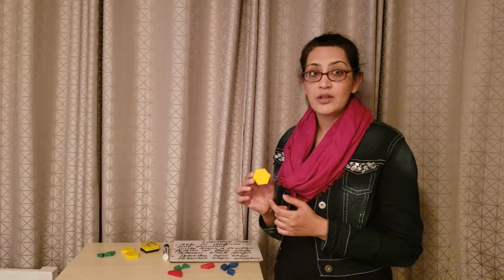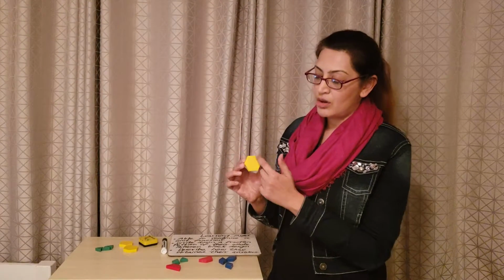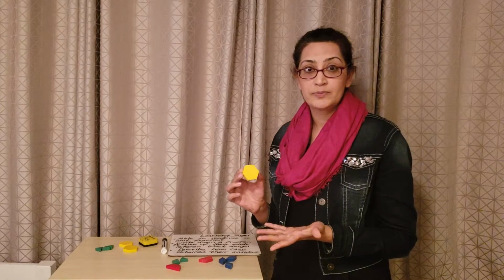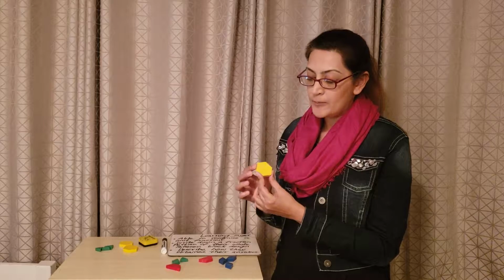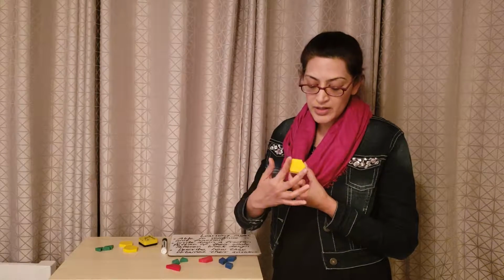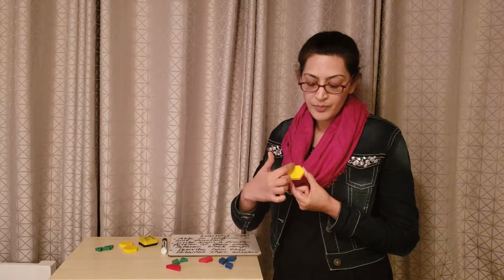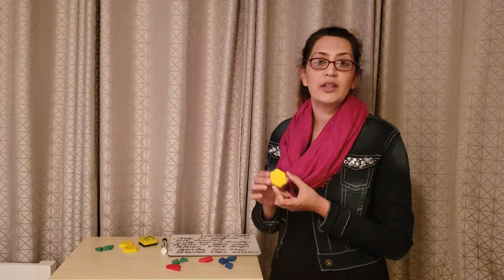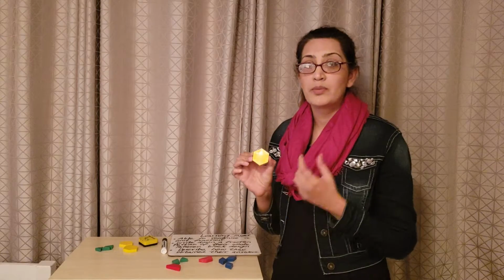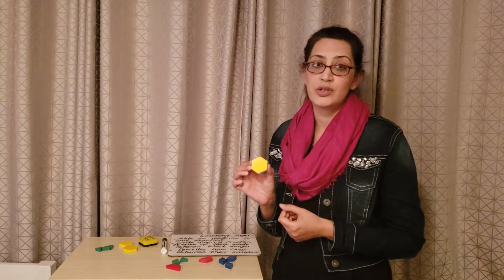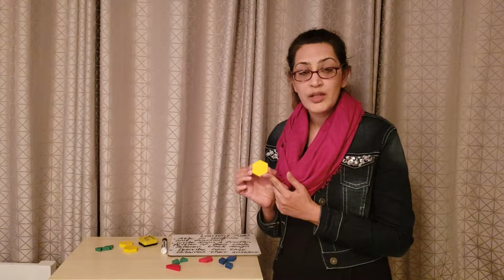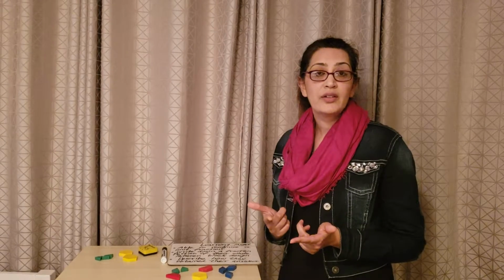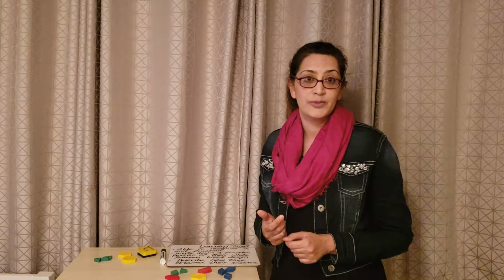Your assignment is to partition the hexagon into equal parts as many ways as you can. You can make halves, you can make 4 parts, 6 parts or 8 parts, whatever parts you can make, but make sure you make equal shares of the hexagon. Record your results in your math journal.